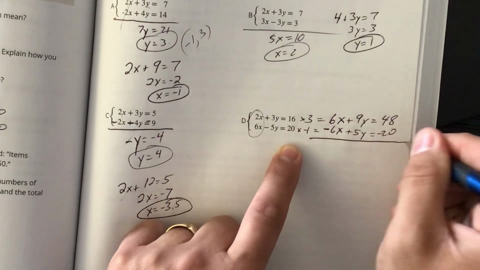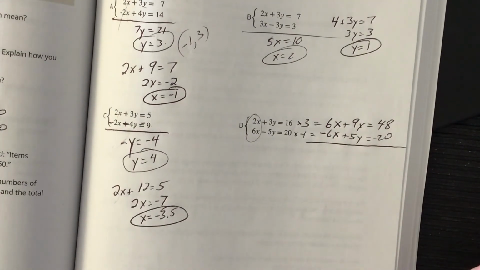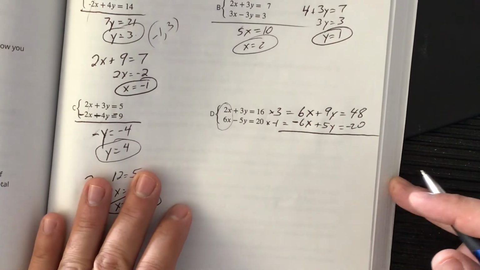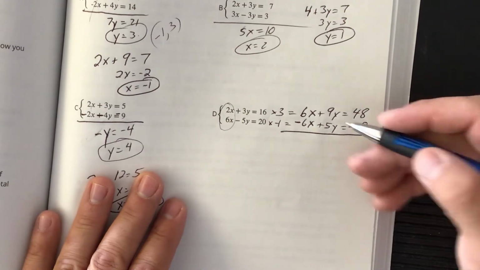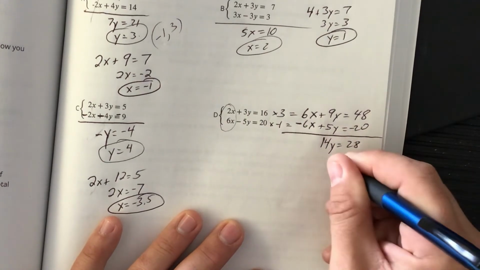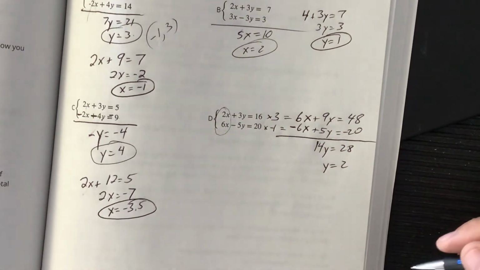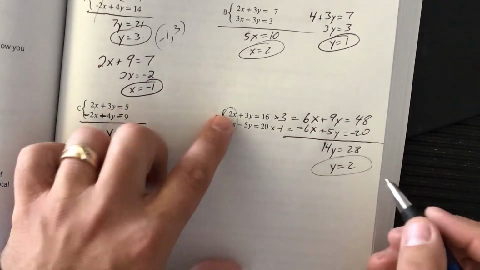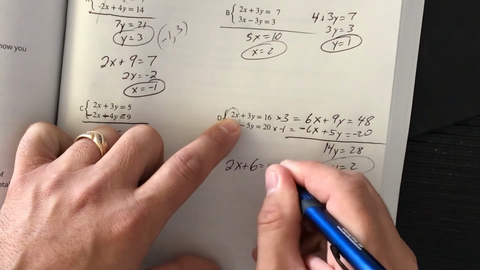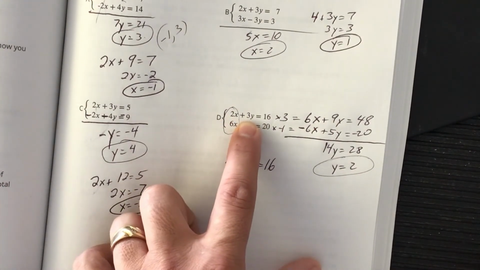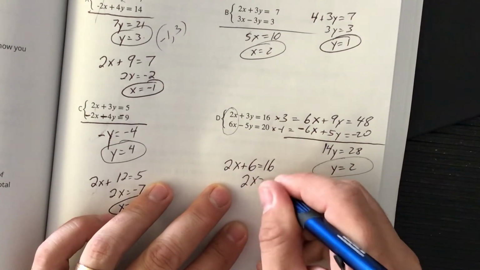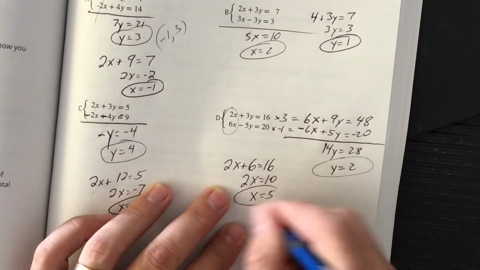If you want to subtract, you don't have to do that step. So how many x's do I got? 0. They eliminated. That's what I wanted, right? Y's? 14 y equals 28. So y is 2. Plug that back into either of those equations. Again, I'm going to choose the top one so I don't have to worry about any negatives. 2x plus 6 equals 16. 3 times 2 is how I got the 6. Subtract 6. 2x equals 10. X equals 5.